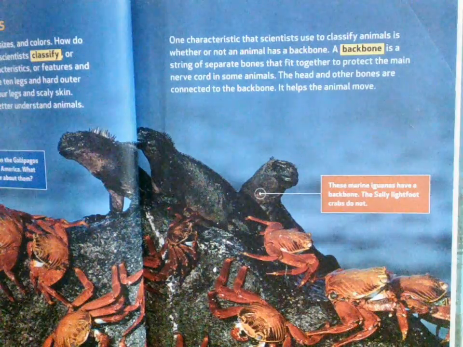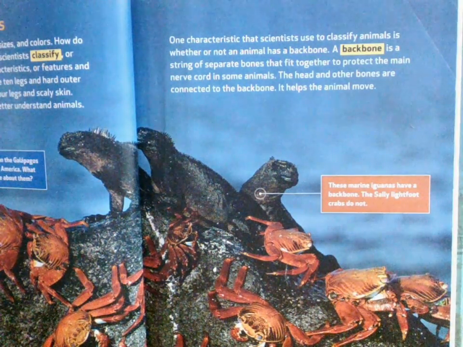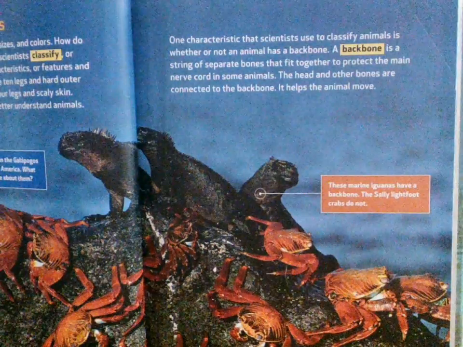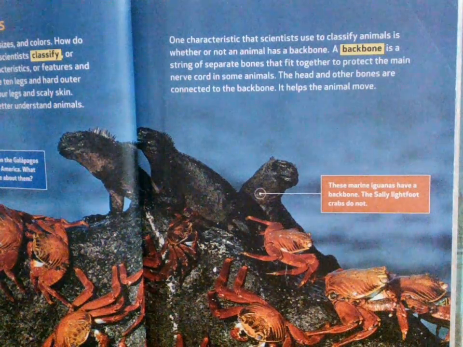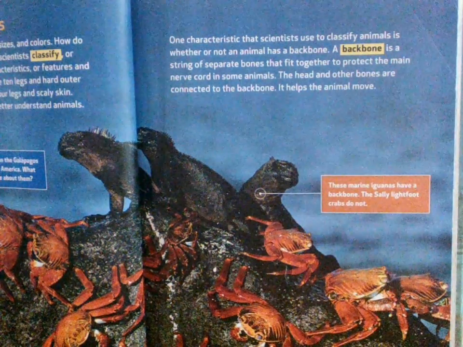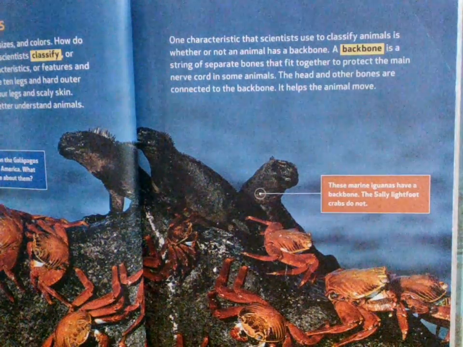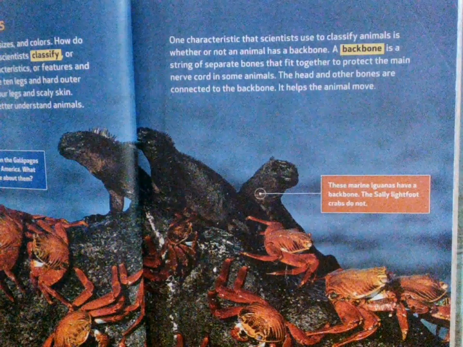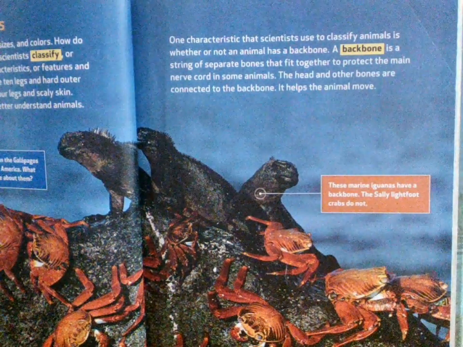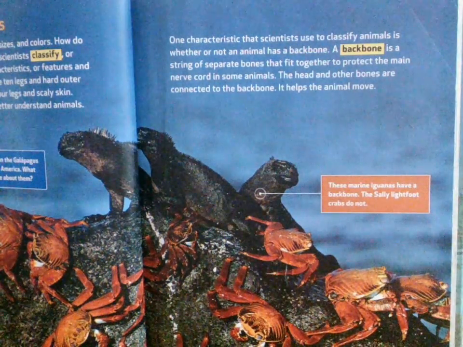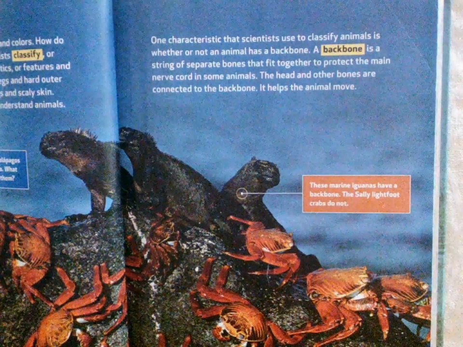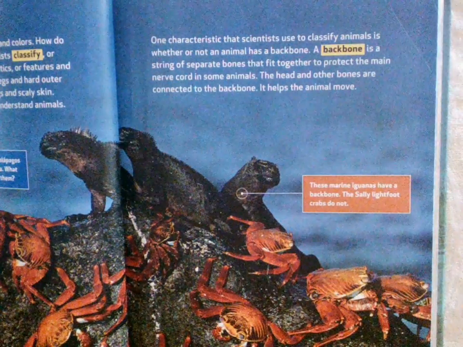One characteristic that scientists use to classify is whether or not the animal has a backbone. A backbone is a string of separate bones that fit together to protect the main nerve cord in some animals. The head and the other bones are connected to the backbone. It helps the animals move. These marine iguanas have a backbone. The salty lightfoot crabs do not.